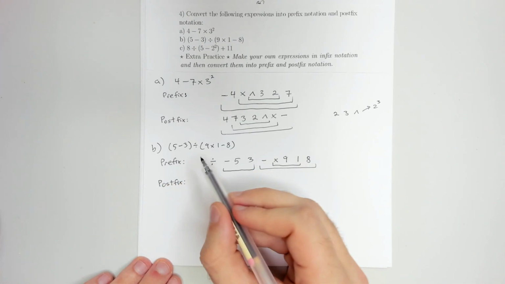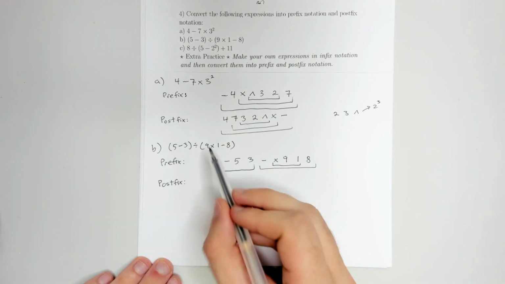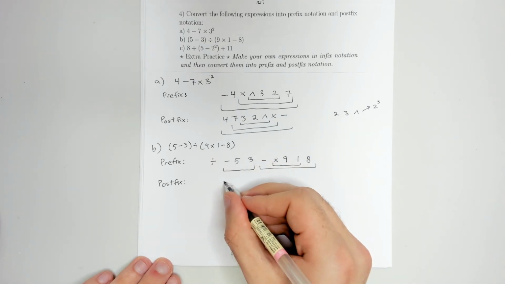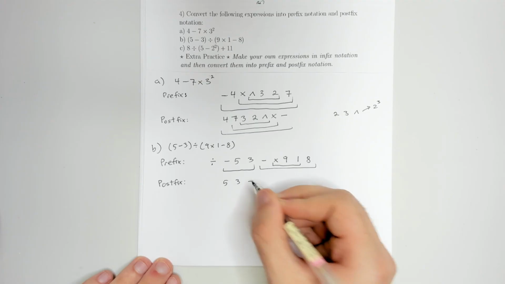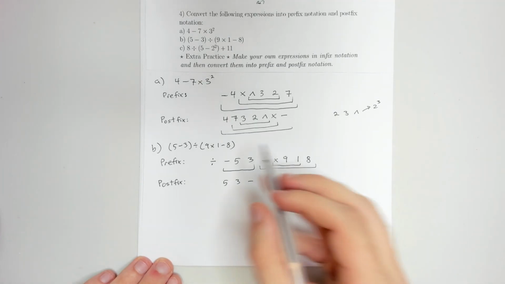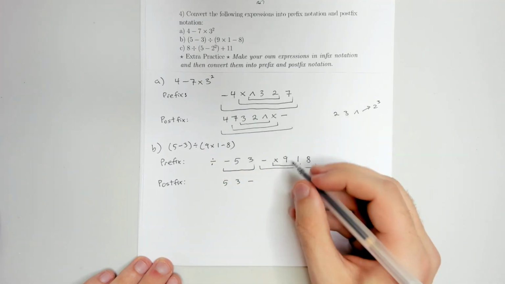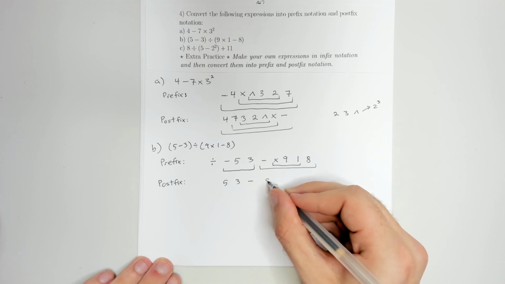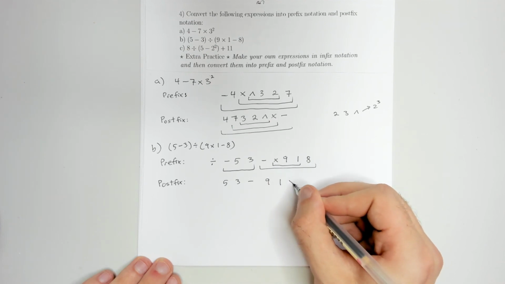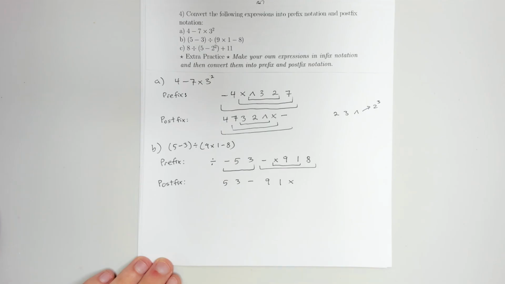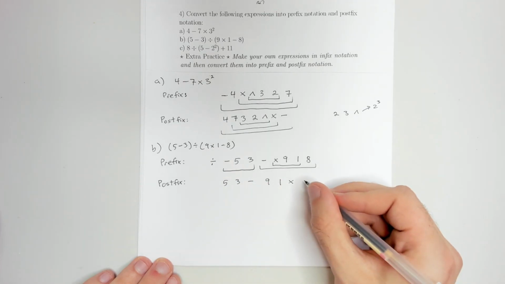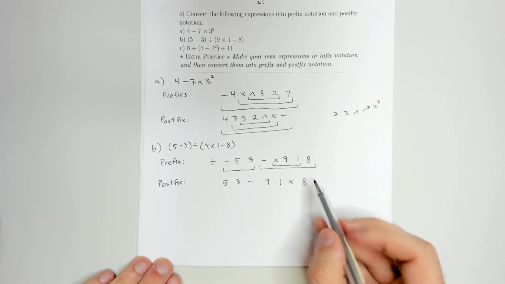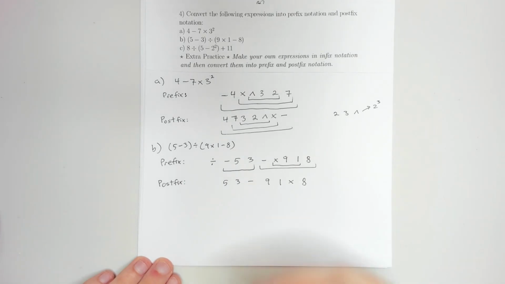So again, we're going to start by focusing on what's in the parentheses. So 5 minus 3, we're going to have 5, 3, and then the minus comes afterwards. And then we'll focus on what's going on inside of here. So we have 9, 1, and multiplication comes afterwards. And then we want to subtract 8 off from this. So we have to put 8 to the right of it to indicate that's what we're subtracting off. But then the subtraction also comes to the right of it.